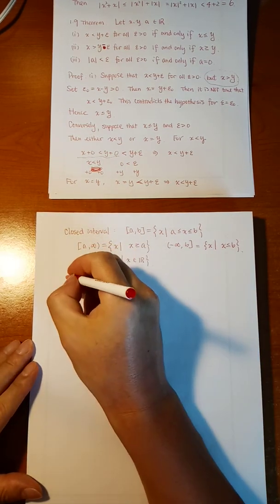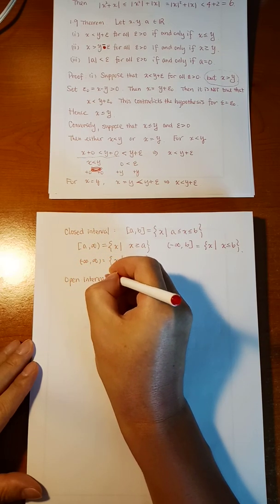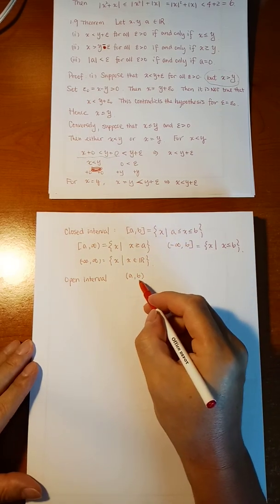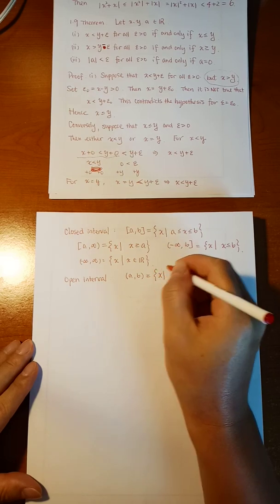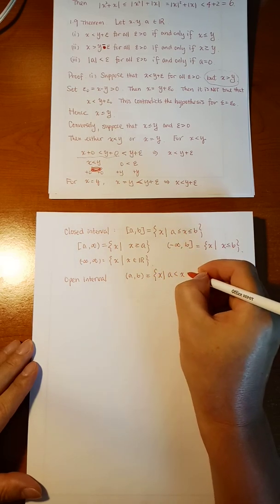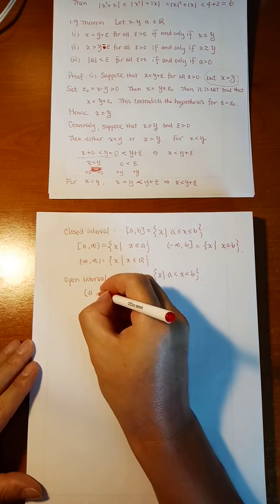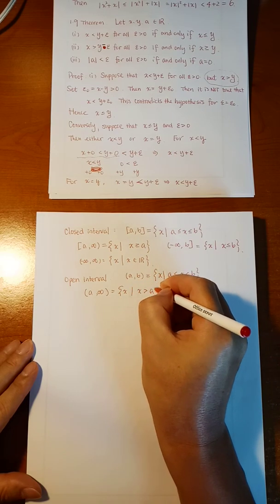Open interval. For open interval, we just use parentheses. The set of x such that x is between a and b without equality. And here it's from a to infinity, a set of x such that x is greater than a.